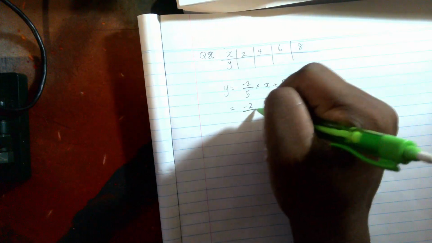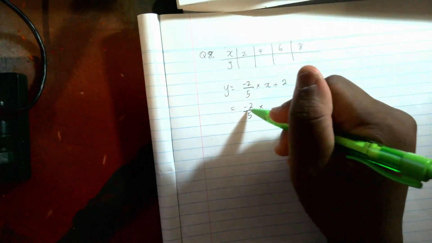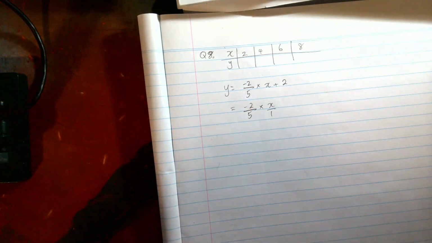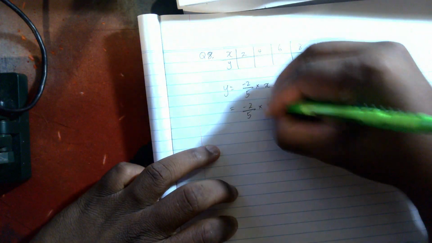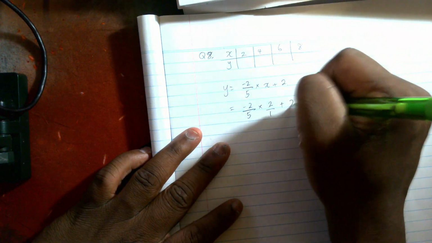That's going to be negative 2 over 5 times x, which as a fraction is x over 1. So I'm going to replace my first x value with 2, and then we're going to plus 2.